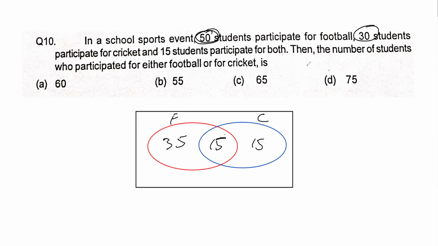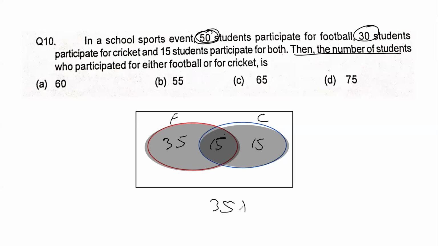So we have to find out the number of students who participated in football, cricket, or both, right? So that means we have to find out this region as well as this region. So we can say that is how much? The sum of these three, right? So it should be 15 plus 15, 30, 30 plus 35, which is 65. So therefore, we'll say the answer for this is option C.